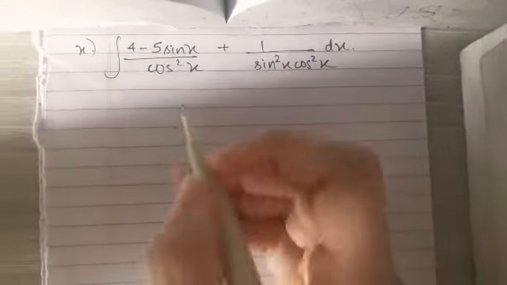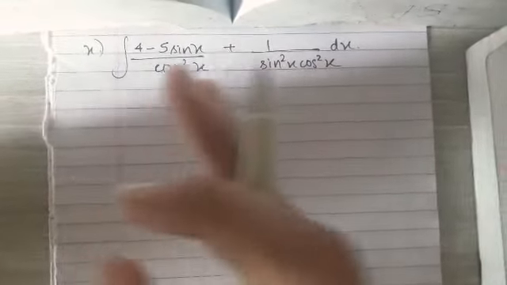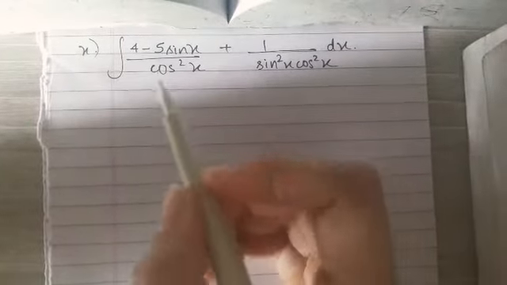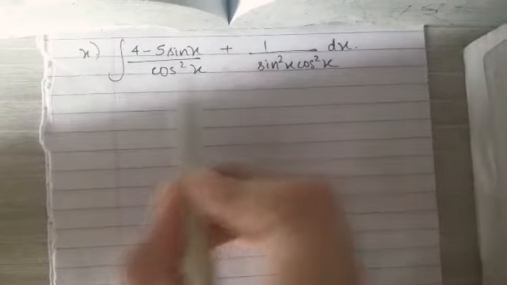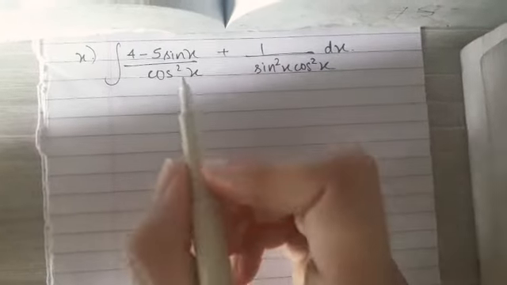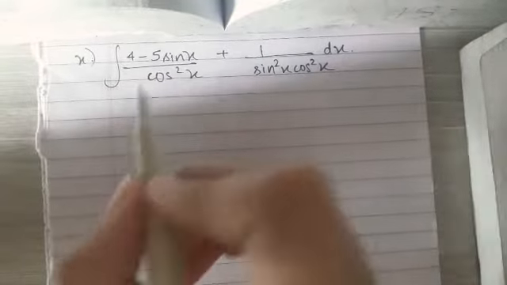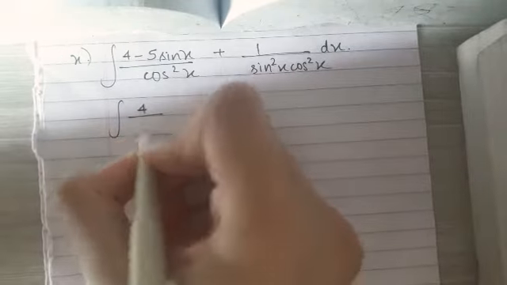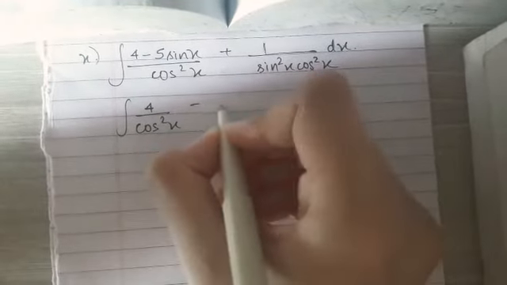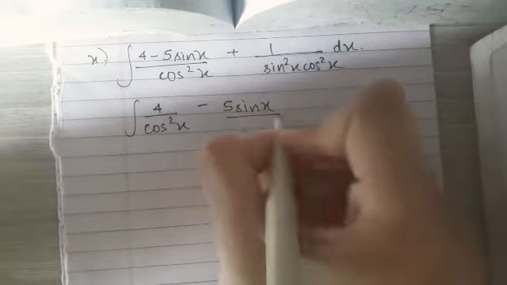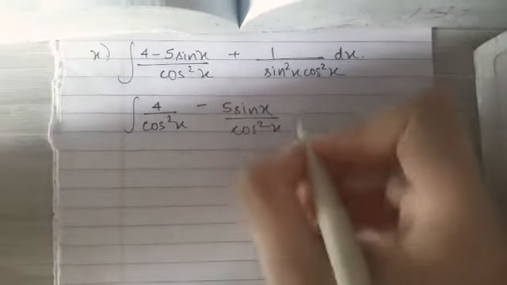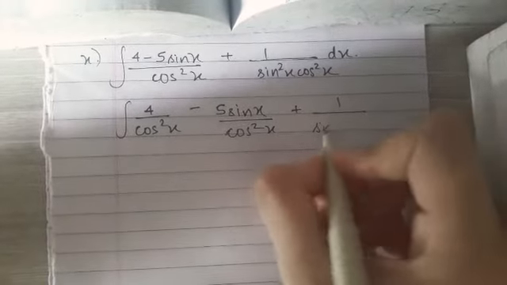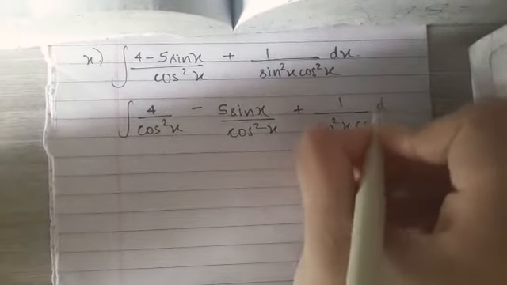Okay guys, moving on to the 10th sub question. Again, this looks quite difficult, but it's actually very simple. In integration, you just have to divide the question into simpler terms. Normally, sometimes you would think that we should make the denominator common. But here, instead of making the denominator more complicated, let's make the terms simpler. So we can take these as 3 separate terms. One of them would become 4 by cos square x. The next becomes minus 5 sin x by cos square x. And the third term becomes 1 upon sin square x cos square x.